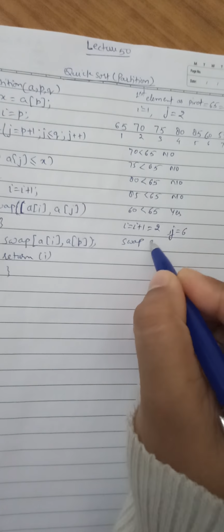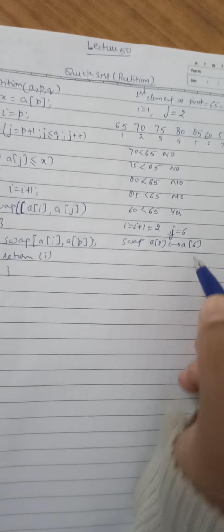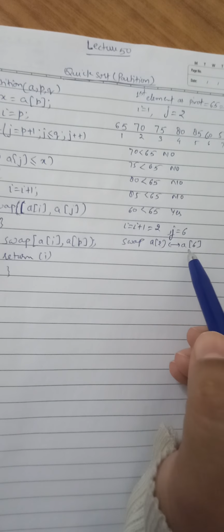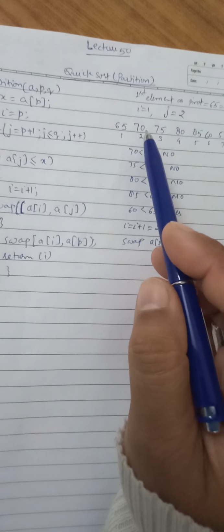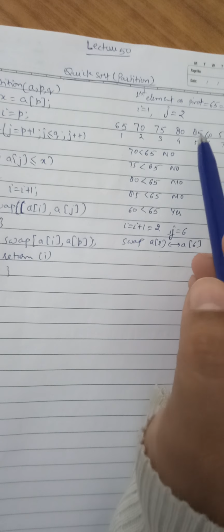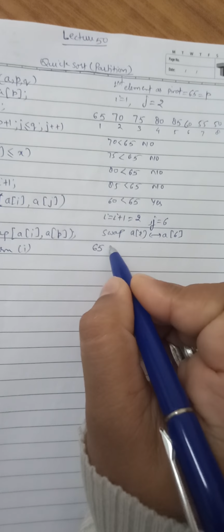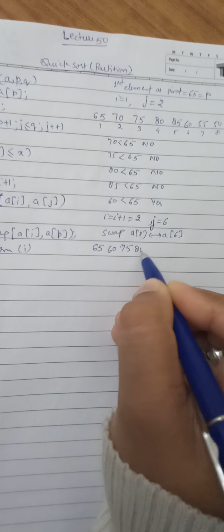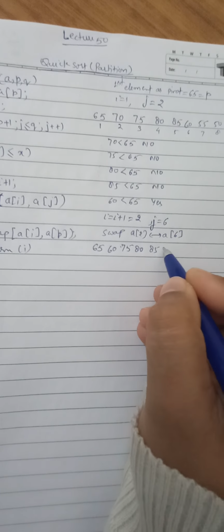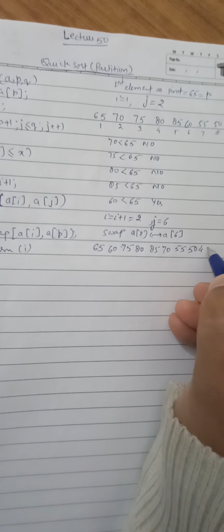So we will swap A2 with A6, because I value is 2 and J value is 6. So second element will be replaced by sixth element. So second element is 70 and sixth element is 60. So we will replace 70 by 60. So we will write now 65, then 60, then 75, then 80, then 85, then 70, then 55, then 50, then 45.